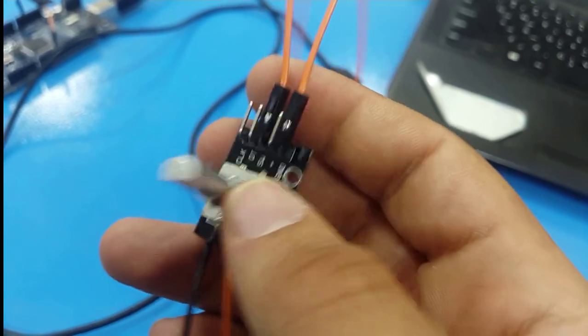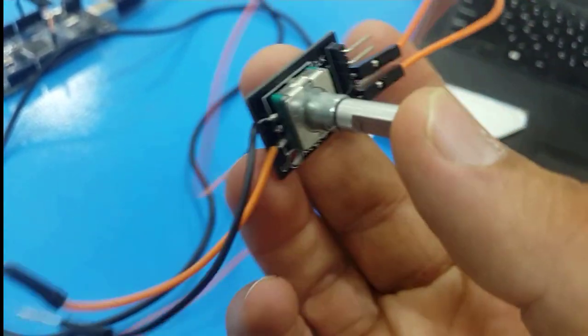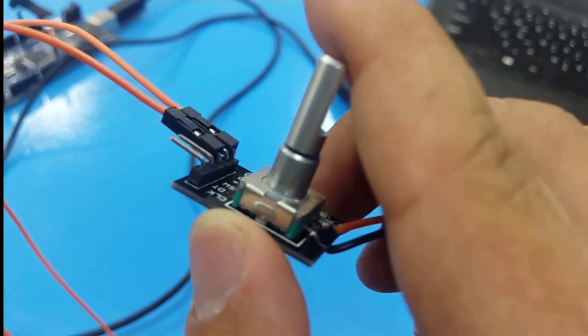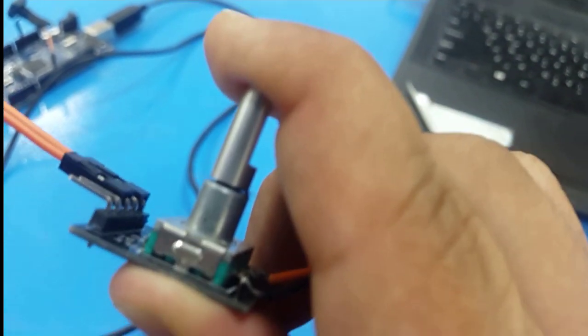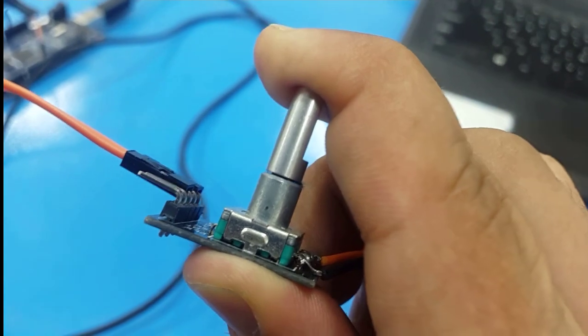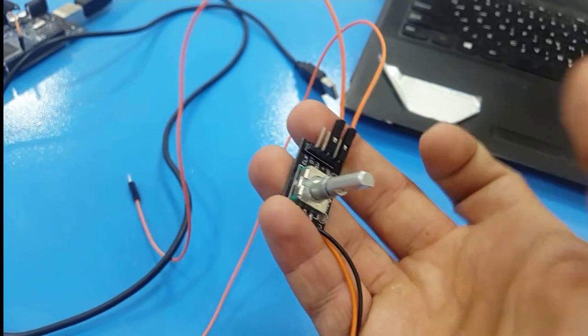There's only one thing more about this wire, which is the switch button, and that's because this module has a rotary encoder and also a push button inside it. So if I press this, you see a ticking and also a movement. It is because this board has also a push button embedded inside of it. So this one is the connection for the pin of this push button. So that's all about it.